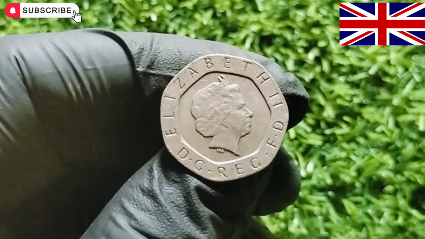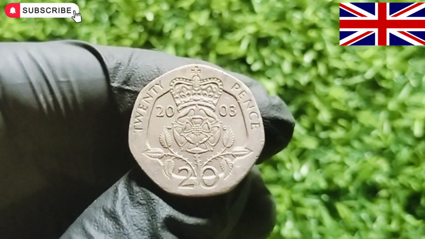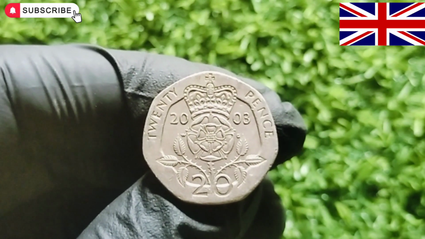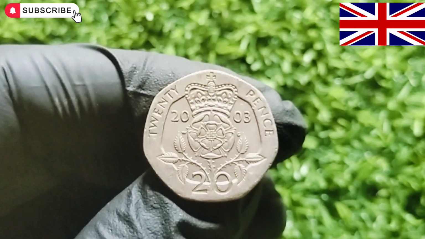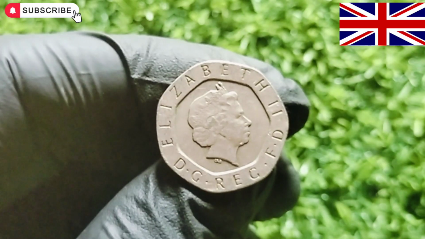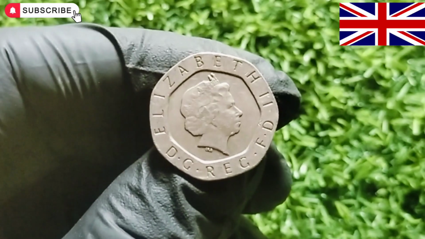The reverse, the back of the 2003 20 pence coin, features the original design by Christopher Ironside, which had been used continuously since the coin's inception in 1982. At its center is a crowned Tudor Rose, a historic emblem of England symbolizing unity and heritage, surmounted by the English royal crown, representing sovereignty and the constitutional monarchy.